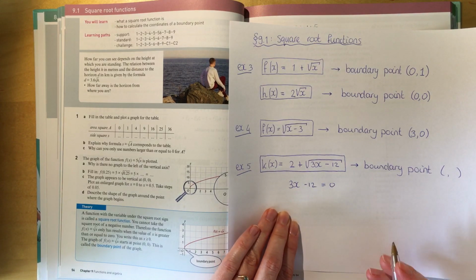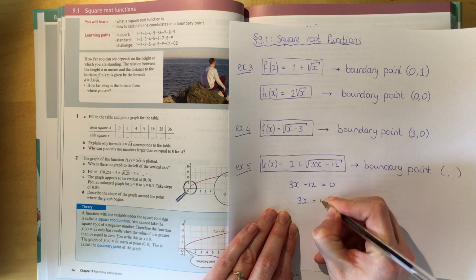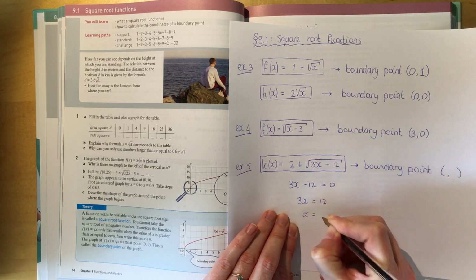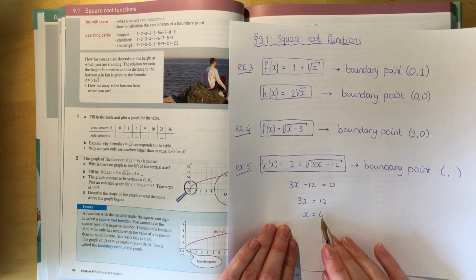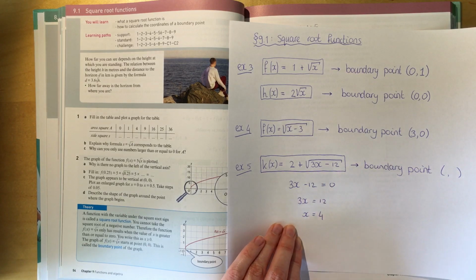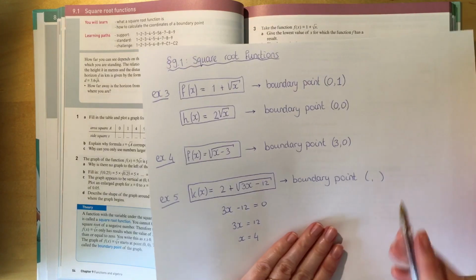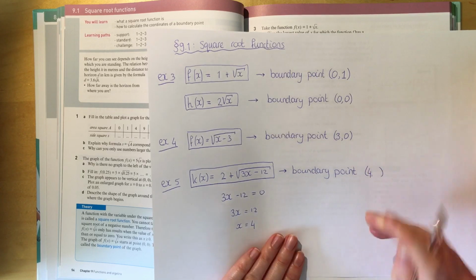Now, we know how to solve this. We can use cards, for instance. We get 3x has to be 12, and then x is 4. So 4 is the smallest possible number we can fill in for x, so that the square root is taken of the number 0.